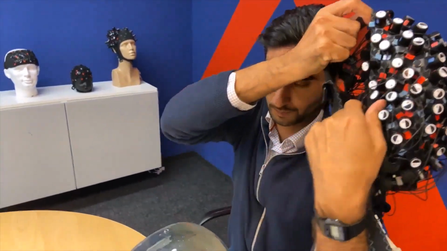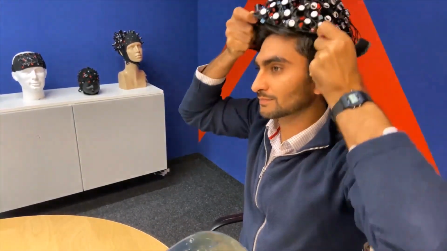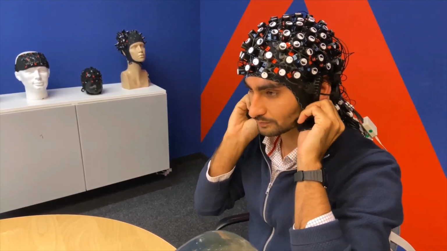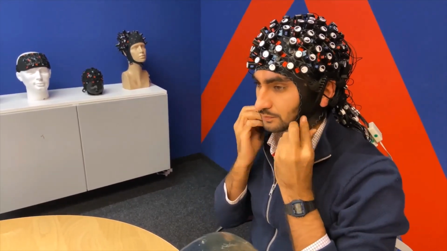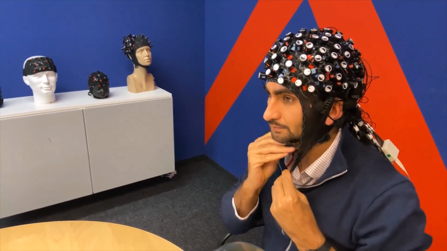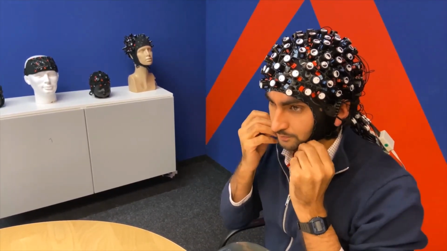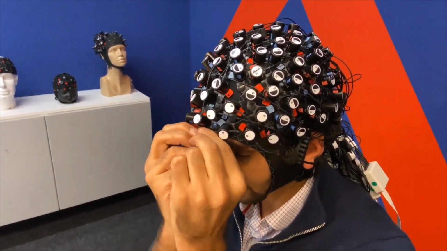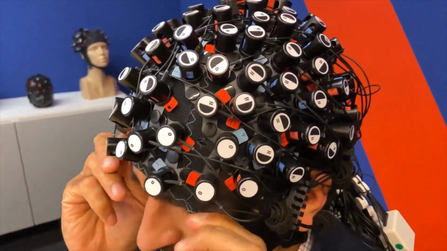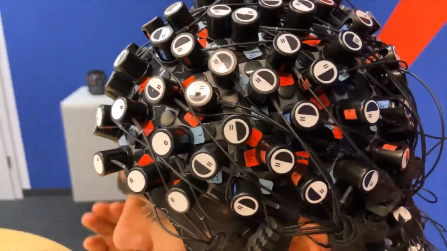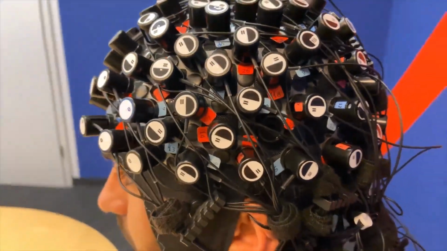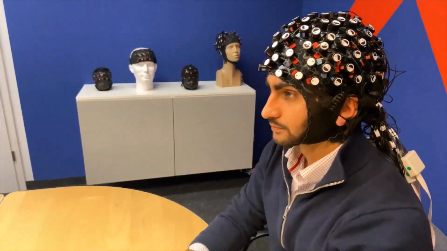Here we see the cap being placed on the participant's head. Okay, and this is our NIRS 2 imaging system, and we'll discuss that more later. So you can see it's quite a few probes, but the more probes you have, if you intersperse them with each other, you can get higher resolution imaging, and we'll talk more about that later.